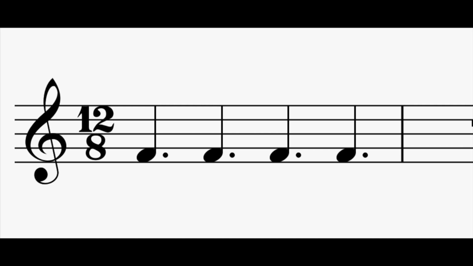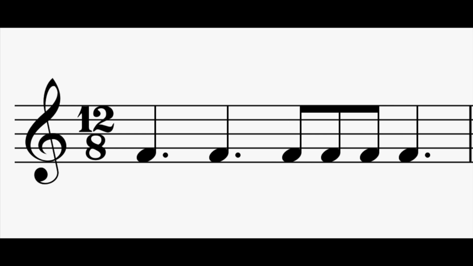So in this example here, 12/8, we have 4 beats in each bar. Each beat is represented by a dotted crotchet. So now in this example, we've subdivided the third beat of the bar into 3 quavers. So this would sound like 1, 2, 3, 4. We've subdivided that third beat of the bar into 3 quavers, which we can now because we're in compound time.